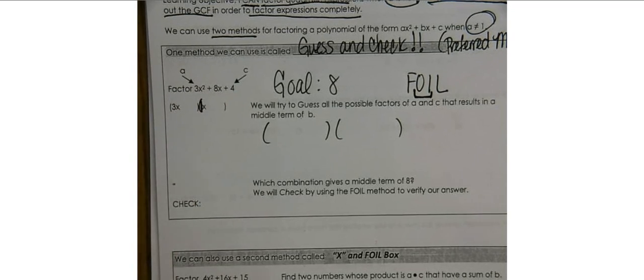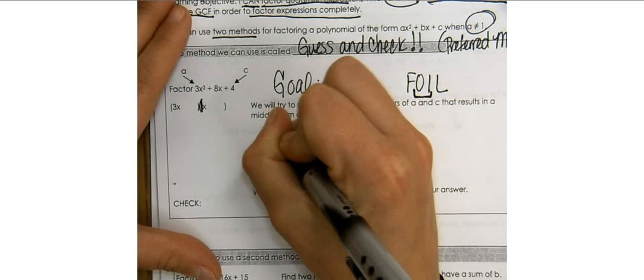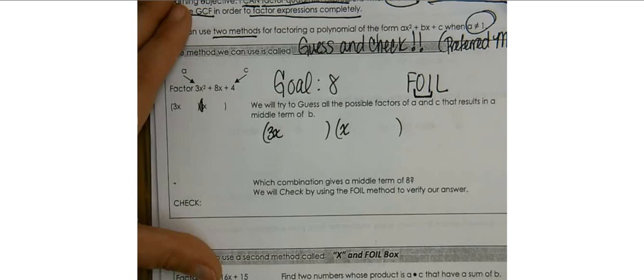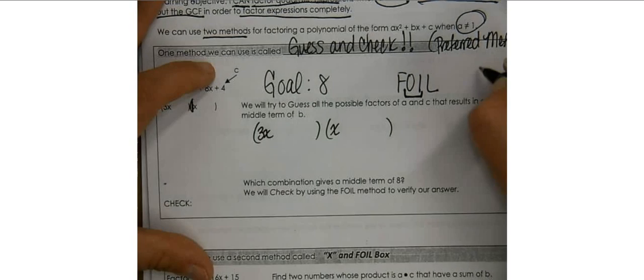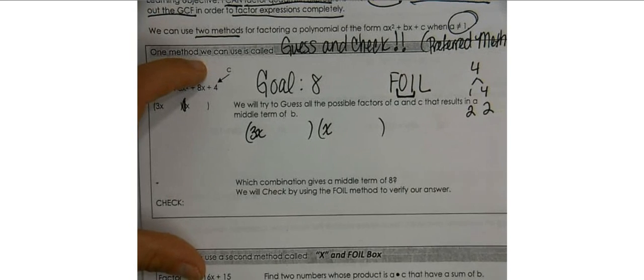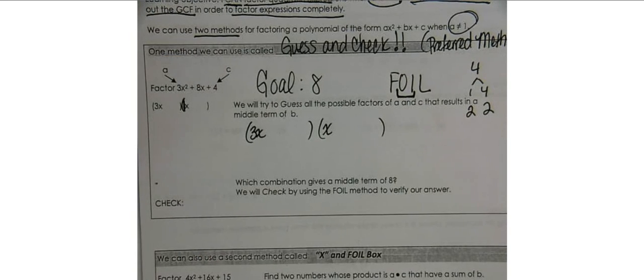What I mean is this: our first terms should end up being 3x and x. But for our last terms, we could be working with 1 and 4 or 2 and 2. We don't know which one is going to work, so that's what we're going to check.